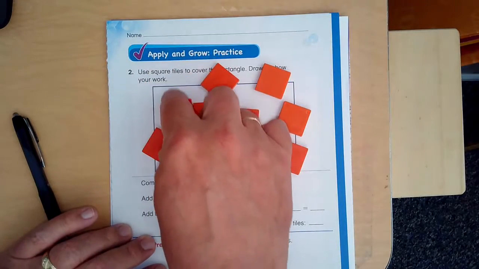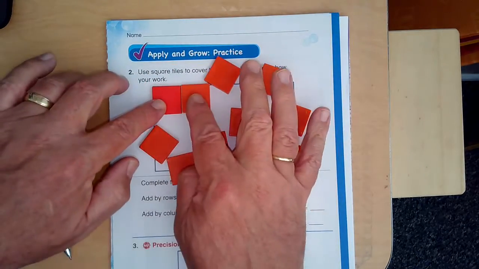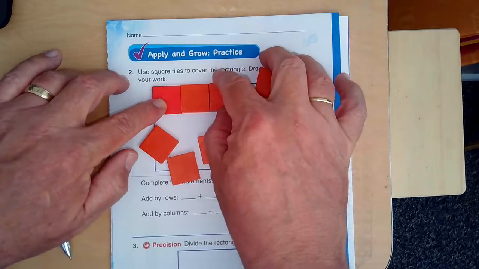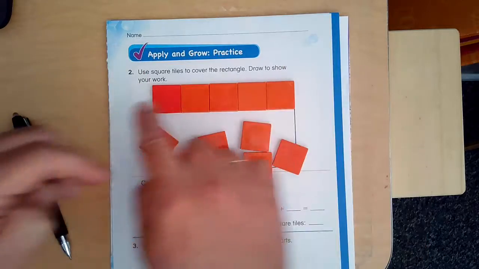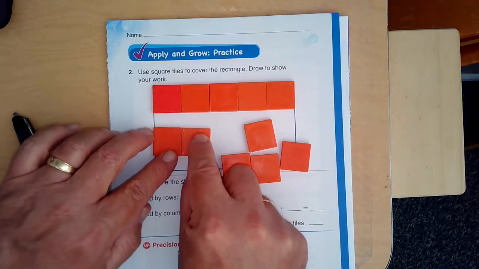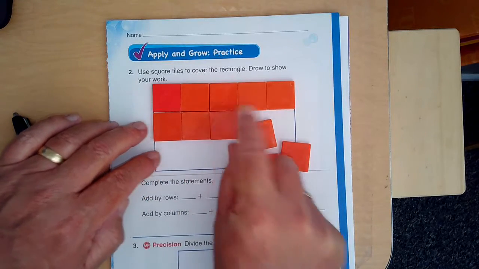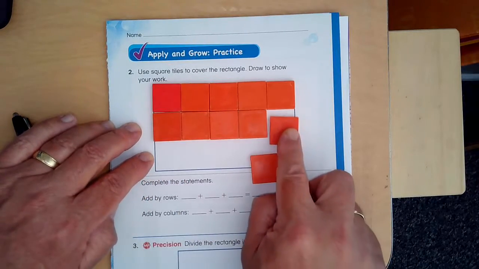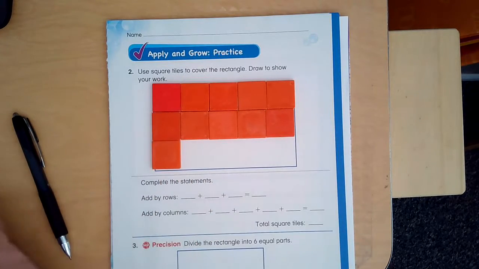So I'm going to put this right angle into that right angle. I'm going to keep putting them right next to each other. And I know I have 1 row. So I know that I will need another row that looks just like that to fill in my rectangle. And my last row, I need to get some more.